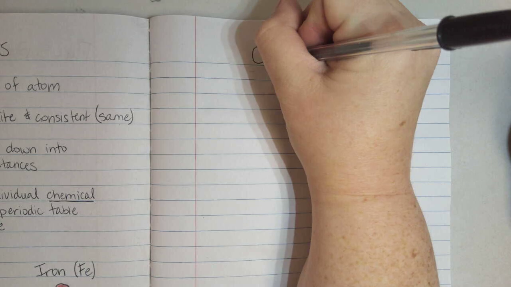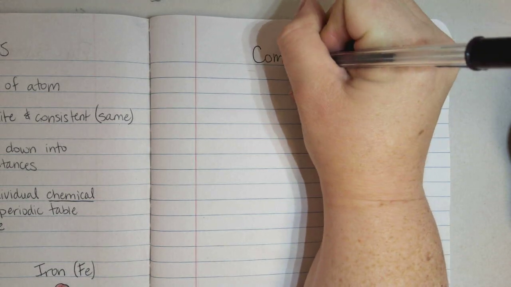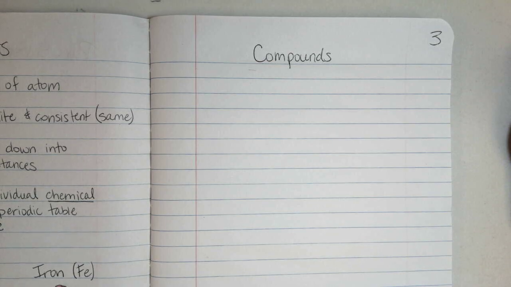Right, now we're going to talk about compounds, and as we go through, we'll be comparing them to elements. Because remember, we said that pure substances can be broken down into two groups, elements or compounds. You should have your elements on page 2. So now we're going to do our information about compounds here on page 3, right across from elements.